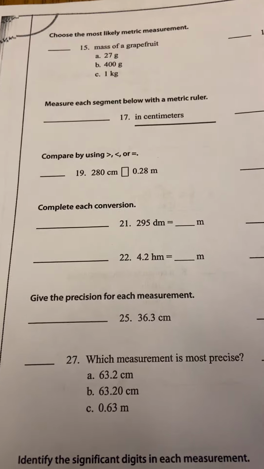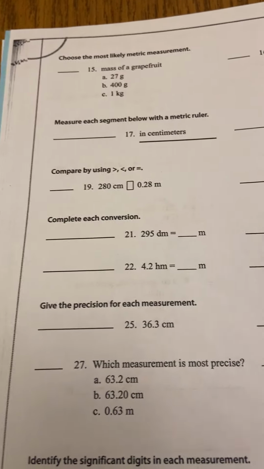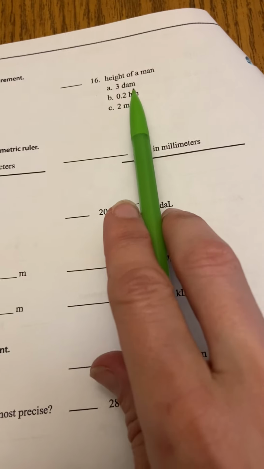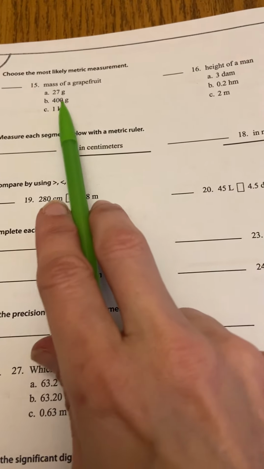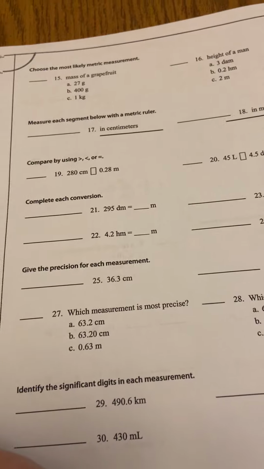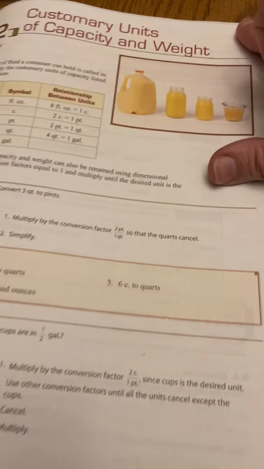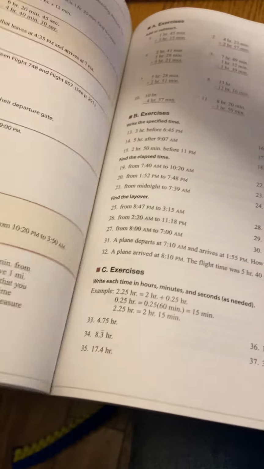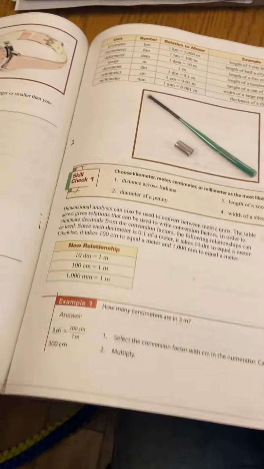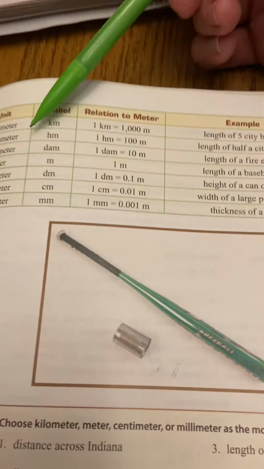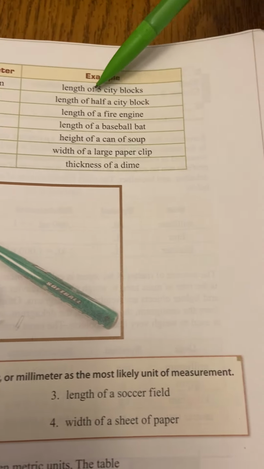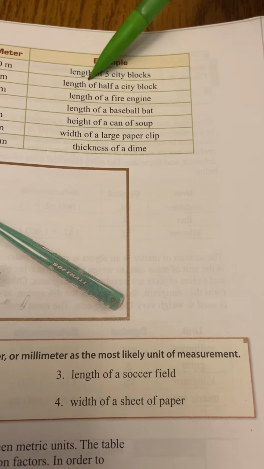Okay, so it says choose the most likely metric measurement, and this is the same thing that we're going to use. Mass of grapefruit and the height of a man. Which one would you use? Now, if you remember in the book, it kind of helped you with knowing the different units of measurement here, and it kind of gave you, okay, this is an example of it.